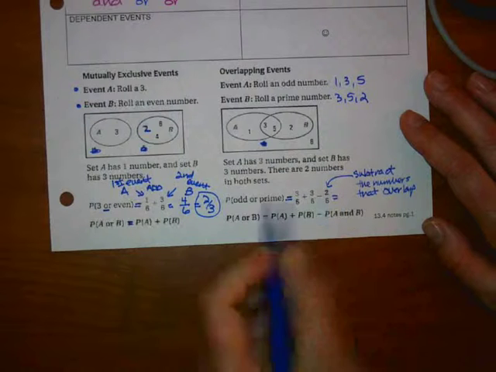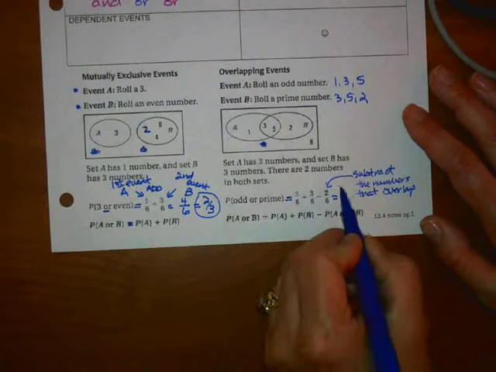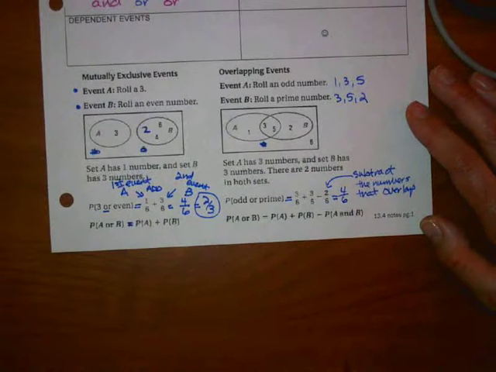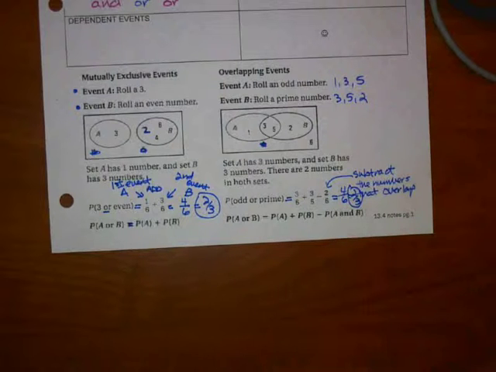So 3 plus 3 is 6. Take away 2 is what? 4 out of 6. And it's completely coincidental that we got the same numbers here. Completely coincidental.